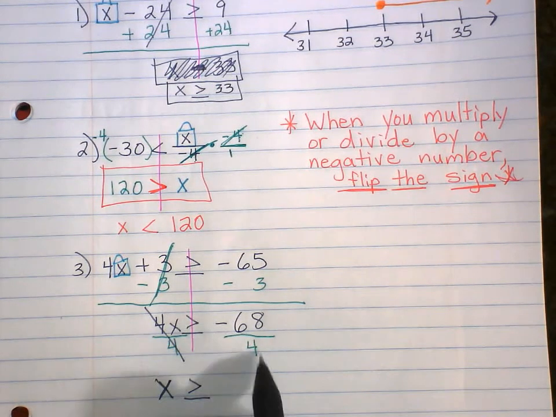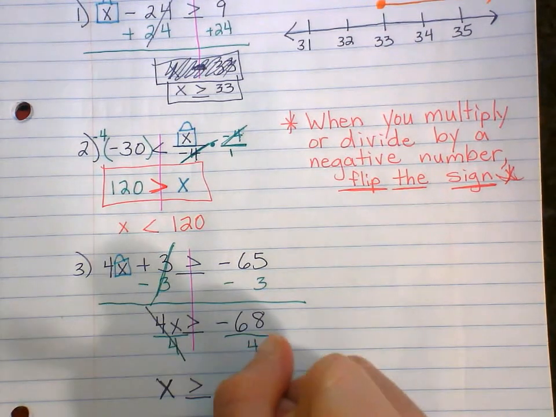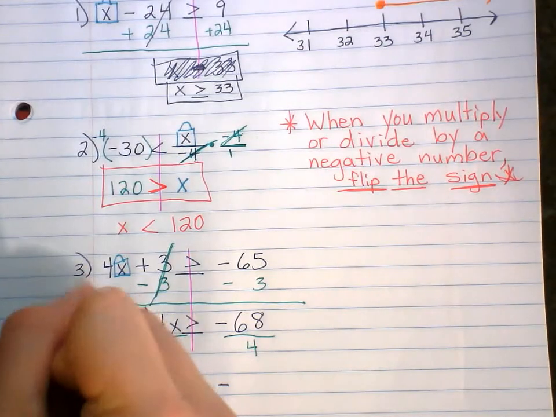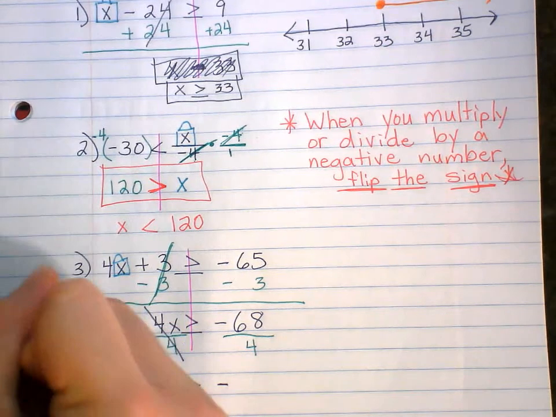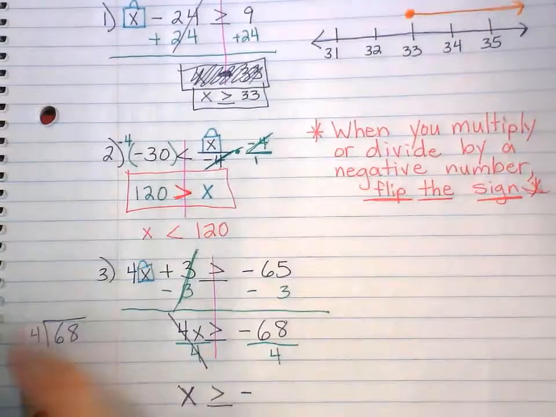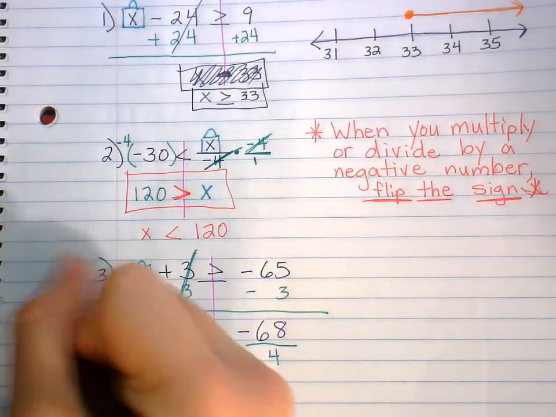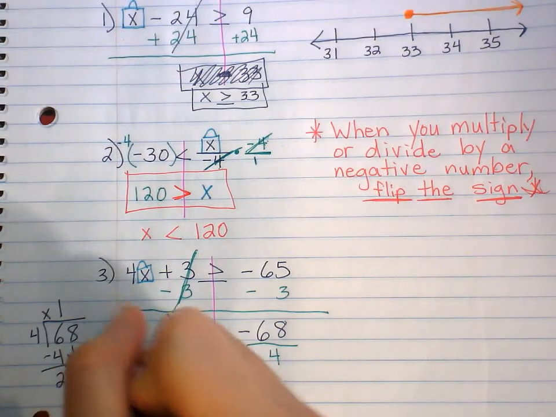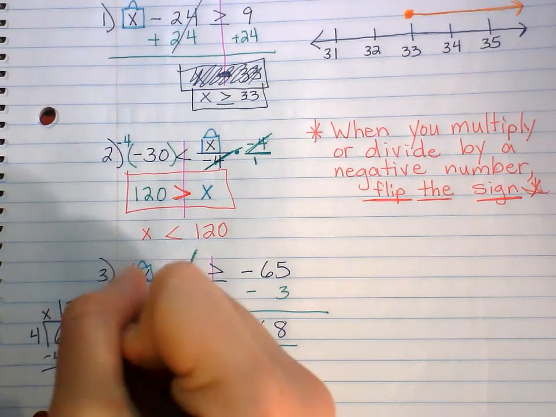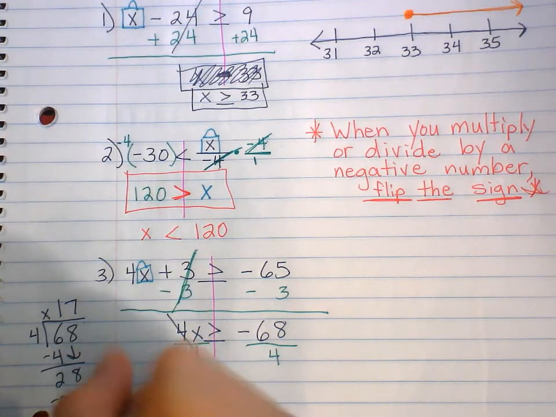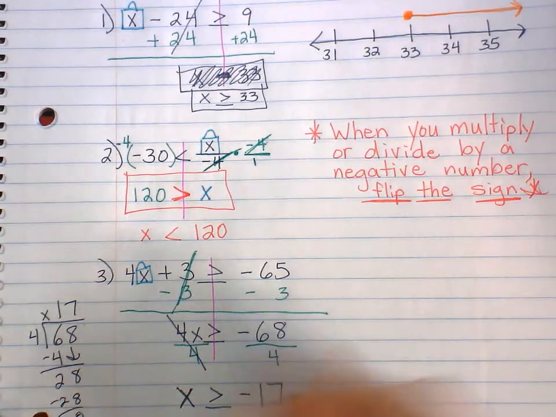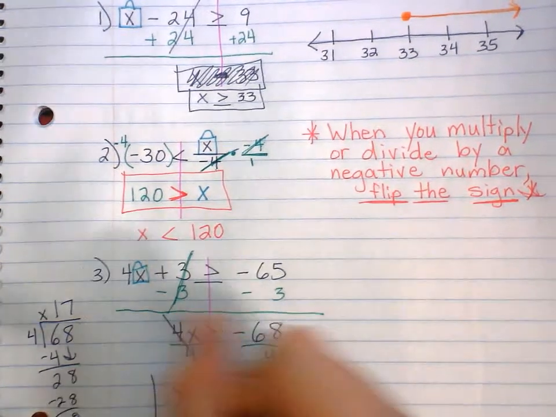Well, negative divided by a positive is a negative. Okay, and then you can long divide. So 68 divided by 4. 4 goes into 6 one time. 6 minus 4 is 2. Bring down the 8. 4 goes into 28 7 times with no remainder. So x is greater than or equal to negative 17.